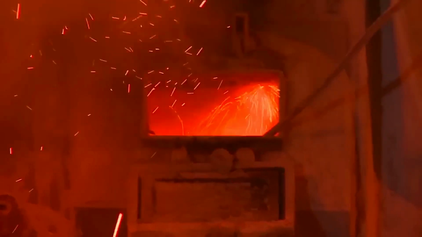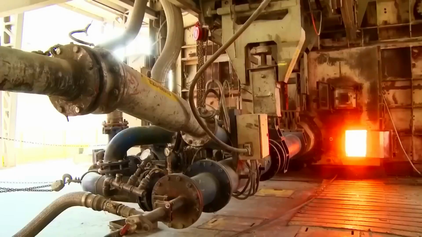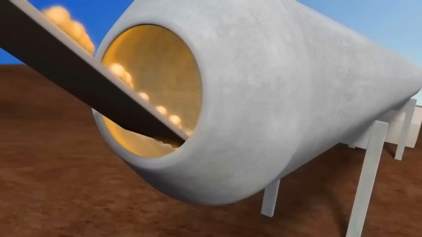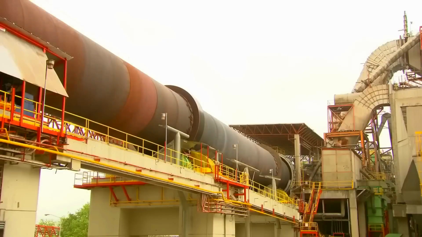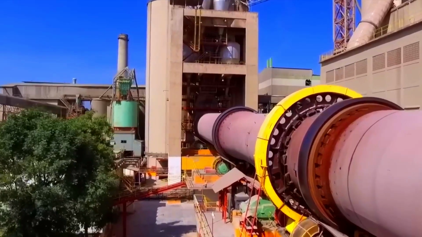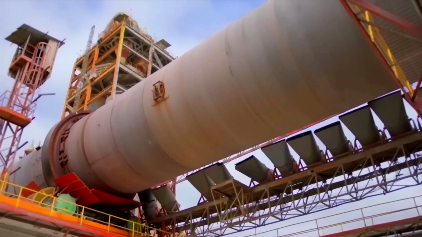The powdered raw meal is then heated in a preheater tower where hot gases from the kiln are used to raise the temperature. As the raw meal moves through the preheater, it undergoes partial calcination, which means that some of the carbonates in the limestone decompose to form calcium oxide, lime. The preheated and pre-calcined raw meal enters a rotary kiln, which is a long cylindrical furnace.